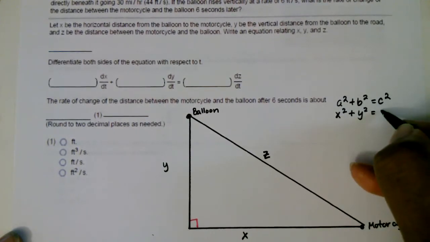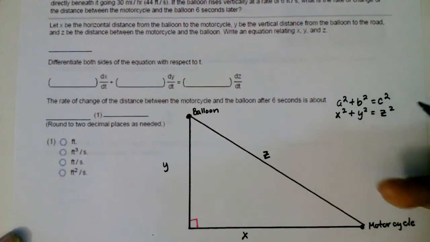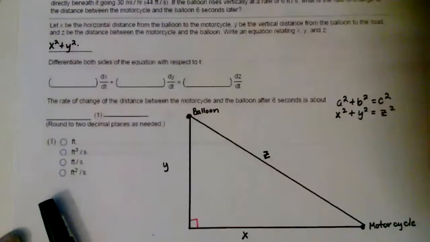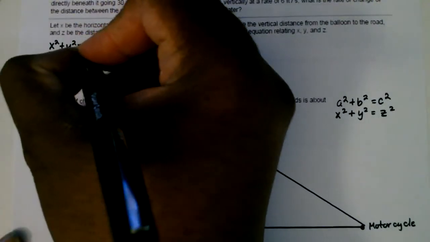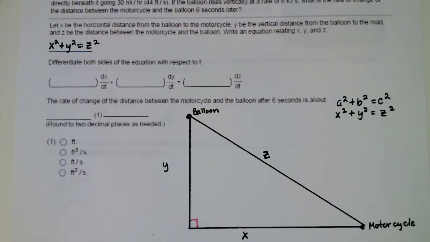C would be the z squared. So x squared plus y squared is equal to z squared. That's going to be my equation that I'll be using here.